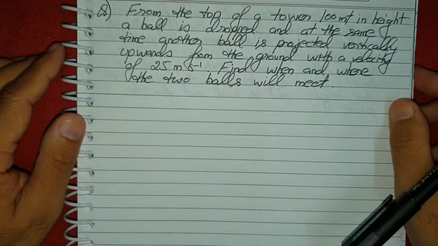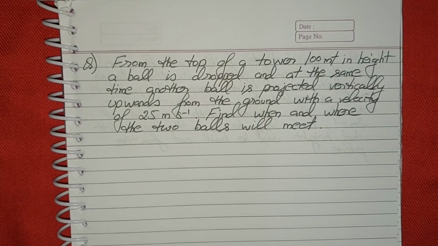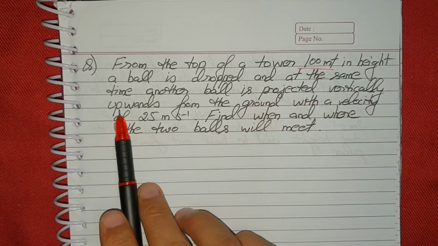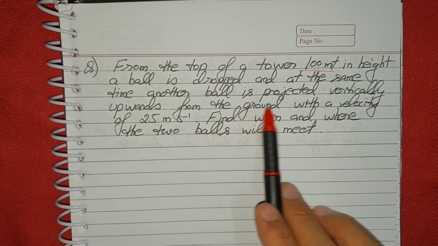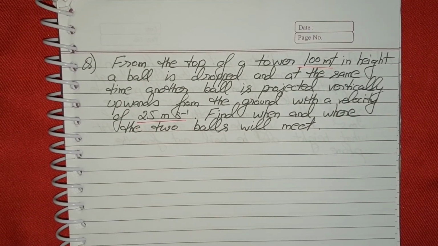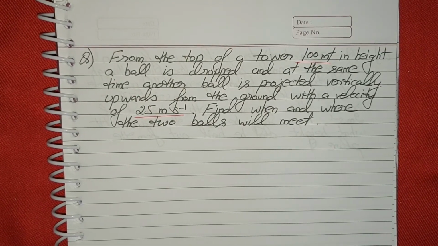So now the next example. From the top of a tower, 100 meter in height, a ball is dropped, and at the same time, another ball is projected vertically upward from the ground with a velocity of 25 meter per second. Find when and where the two balls will meet. So you have to find the distance, either from the top of the tower or from the ground, as well as at what time they will meet.